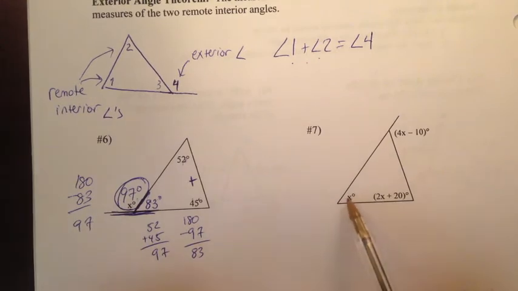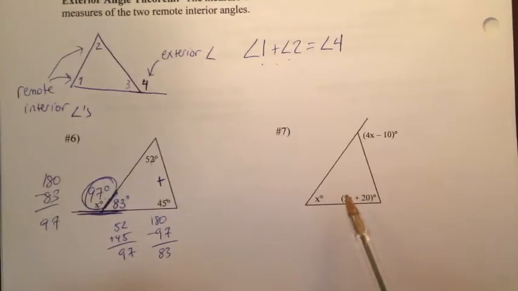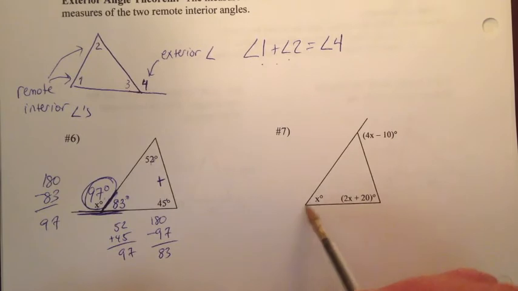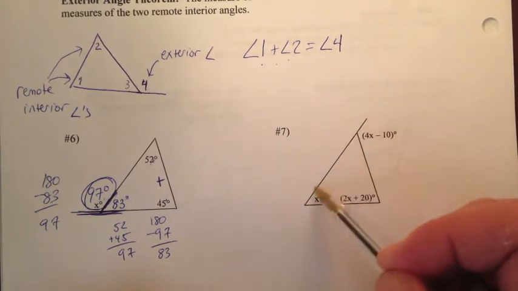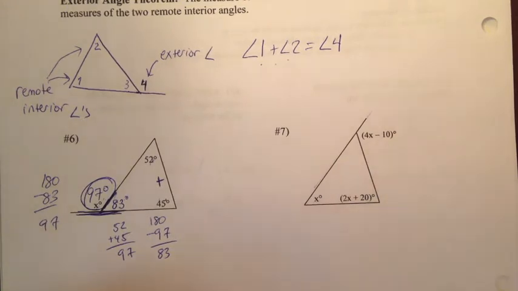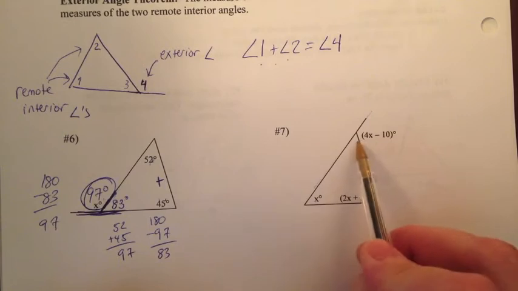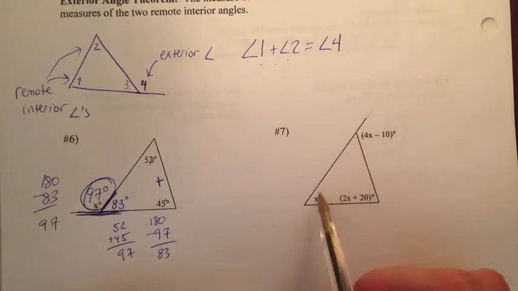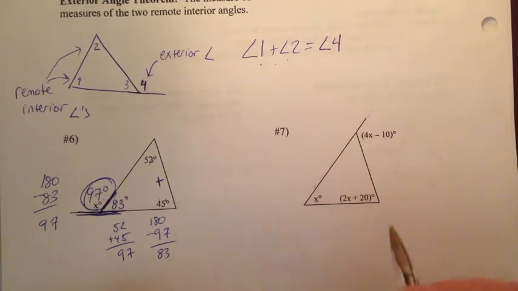So let's do example number 7 here. Now this time, here's my triangle. We've extended this side here. So 4x minus 10, that is your exterior angle. The two angles that are farther away from this are down here at the bottom. So what does the theorem say?